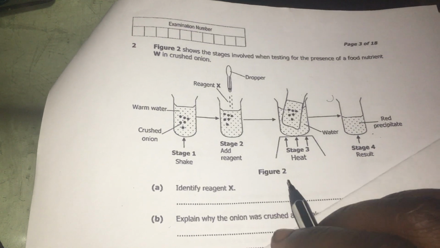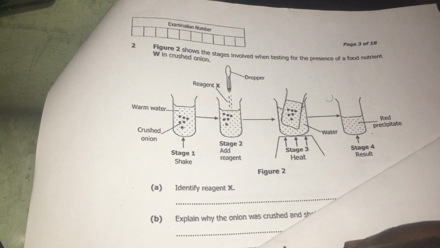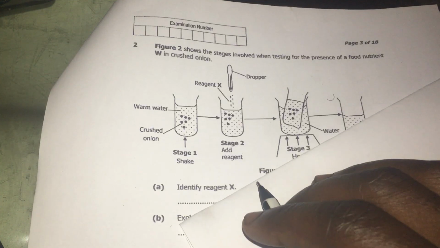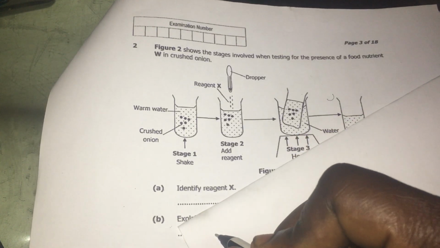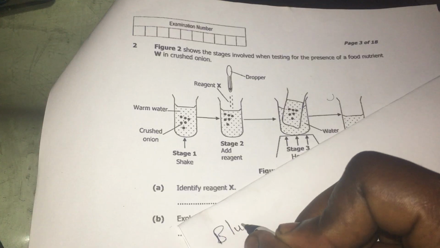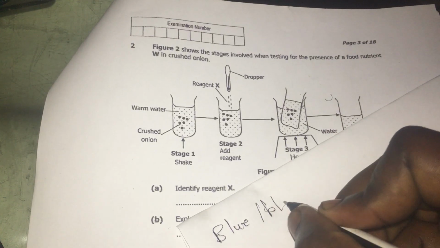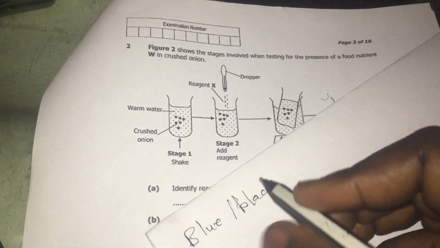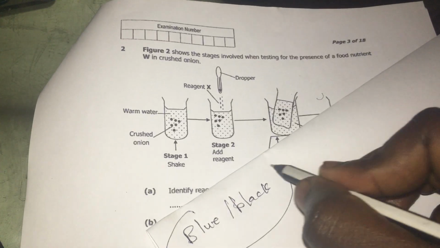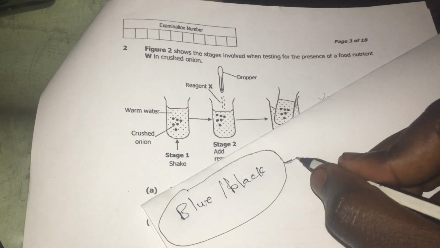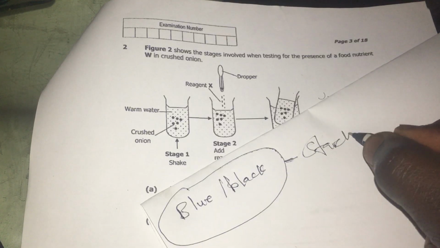Now according to practicals, if you are doing a practical and the ending result is blue-black, you would know that we are testing for starch.